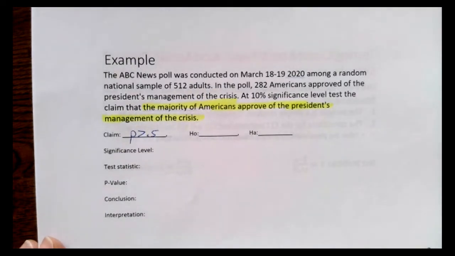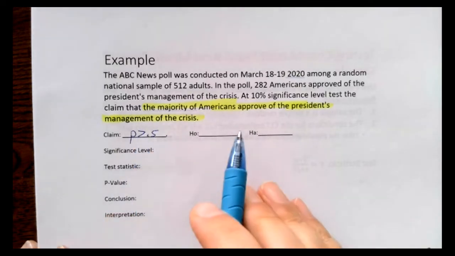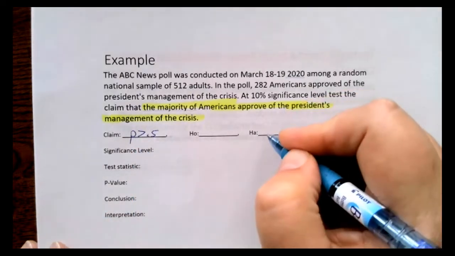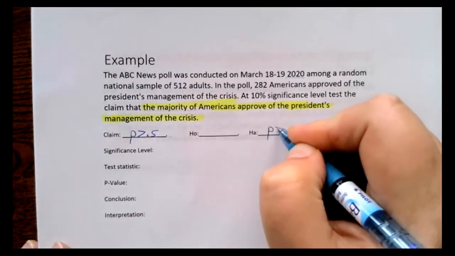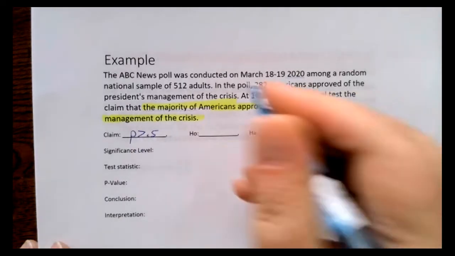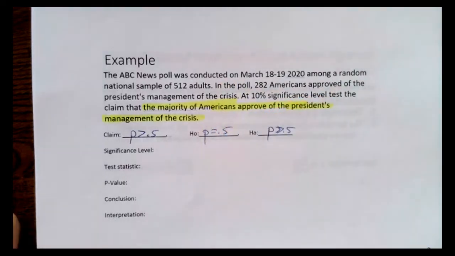Now the question is, does the claim go into the null or the alternative? And the answer is it's going to go into the alternative because it doesn't have an equal sign. So the claim goes into the alternative. Remember that our null is always P equals something. All right, we set up our null and alternative.